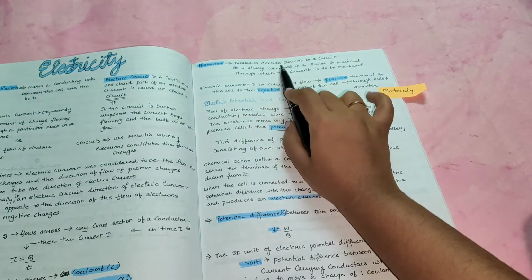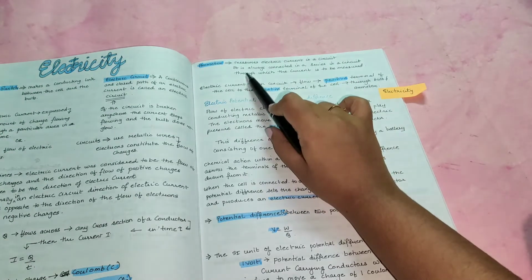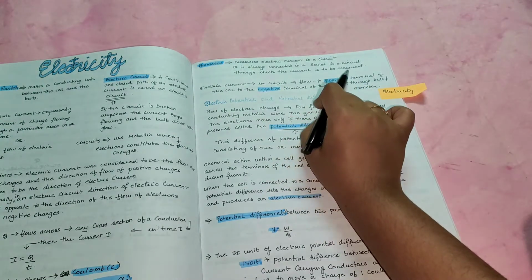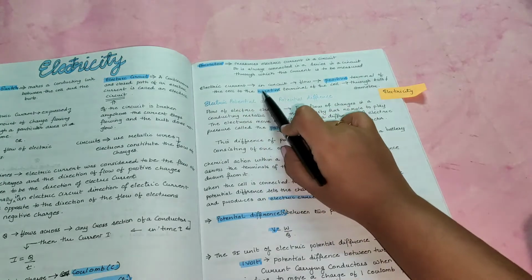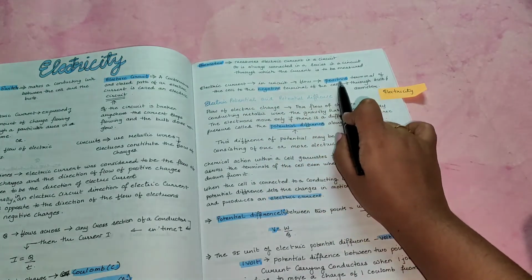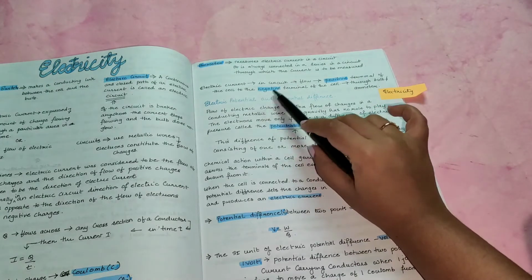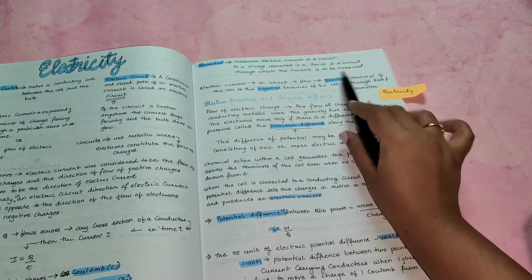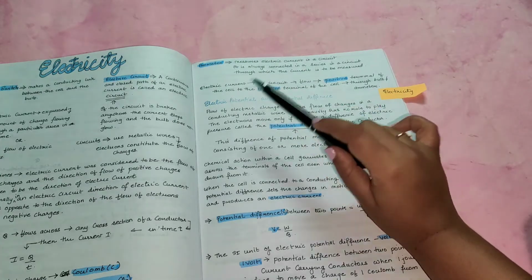Ammeter: it measures electric current in a circuit. It is always connected in series in the circuit through which the current is to be measured. Electric current in a circuit flows from the positive terminal of the cell to the negative terminal of the cell through the bulb and ammeter. So this is how the electric current flows.